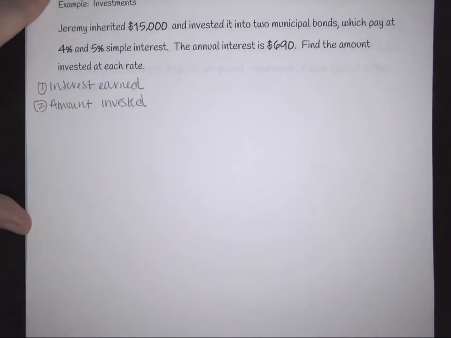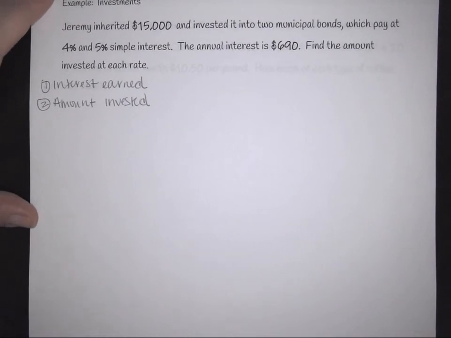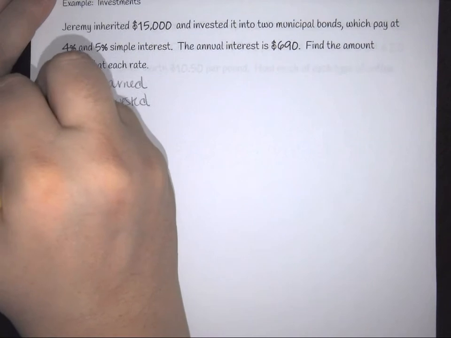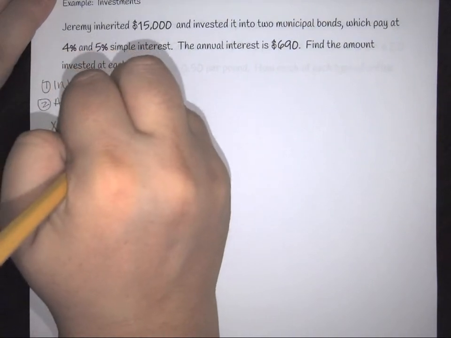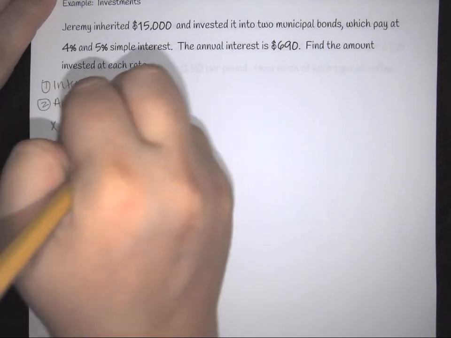So let's go ahead and look at the interest earned. Again, we've got 2 bonds, so we need to identify them with variables, and so here let's say that X is going to be my 4% bond and Y is going to be the 5% bond.